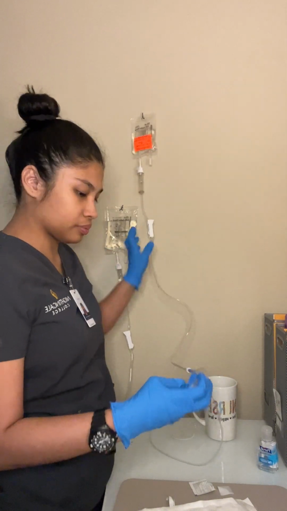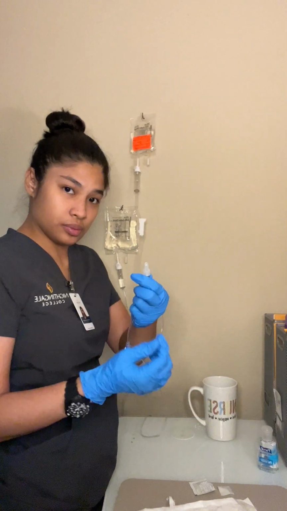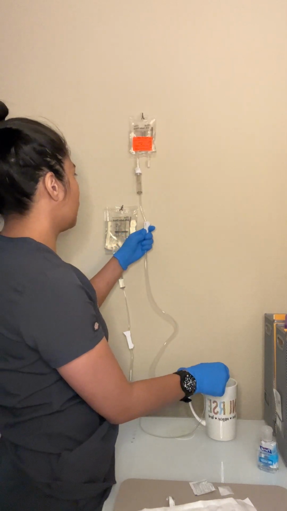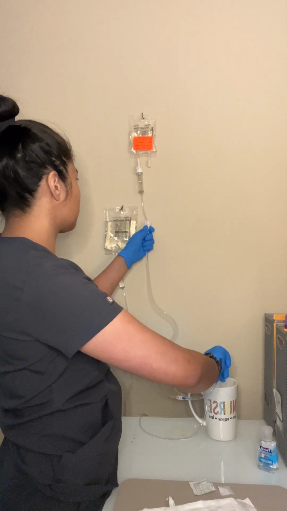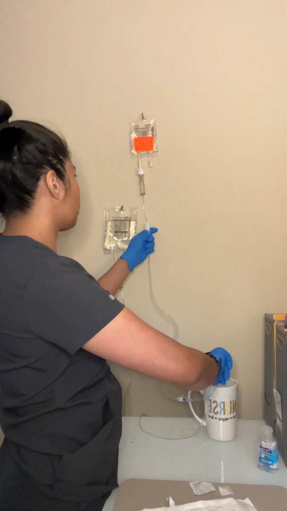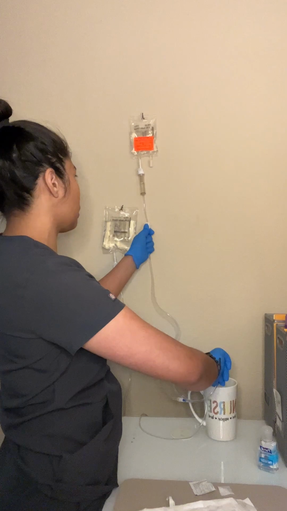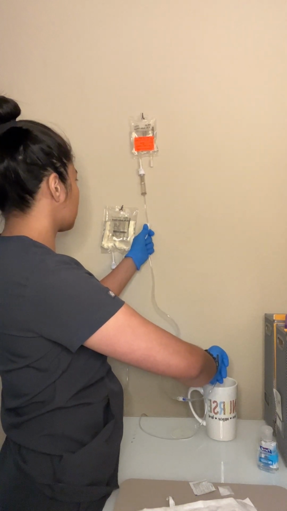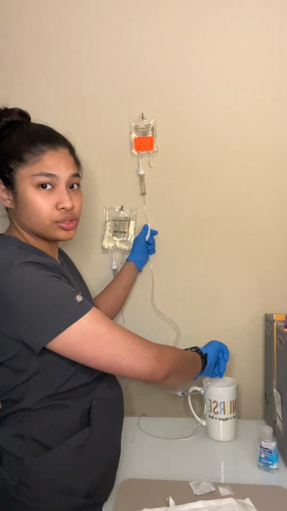So same, you want to unclamp. Take the cover off. And making sure that the drop rate is correct, counting every drop in a full minute. The patient is to receive the medication at 100 drops per minute.